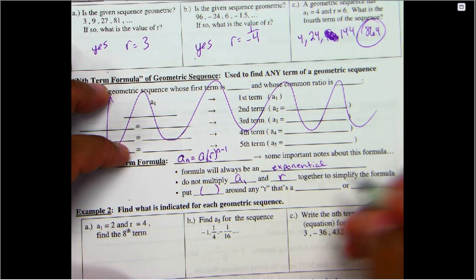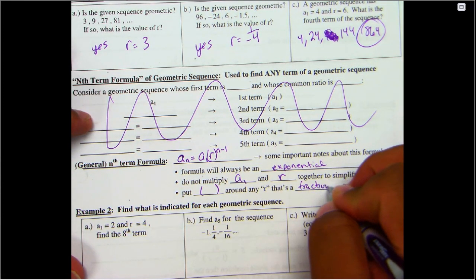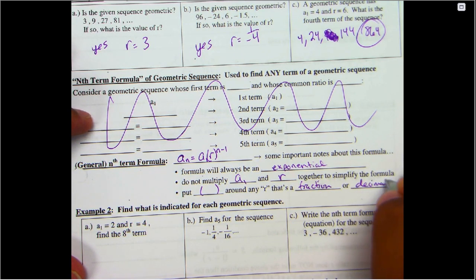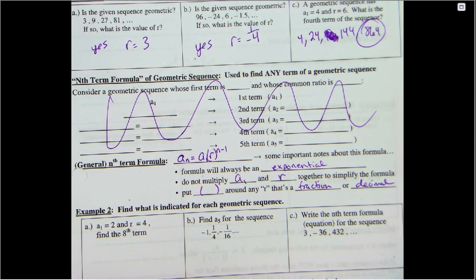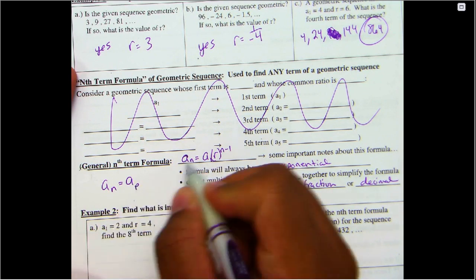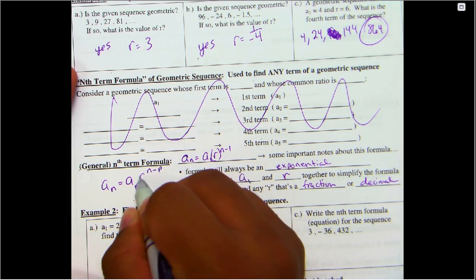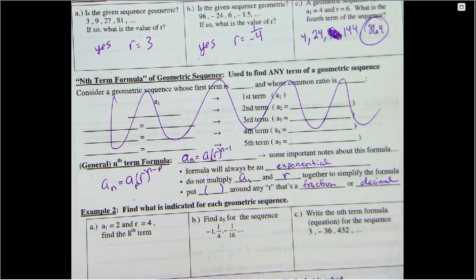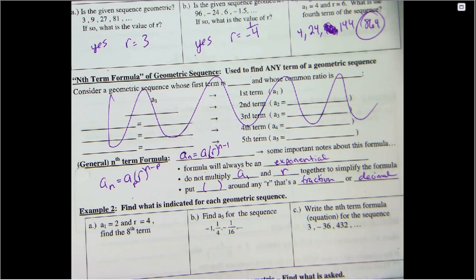Put parentheses around any r that is a fraction or decimal. Just put parentheses in general, just to be on the safe side. There is another formula like I did yesterday with the p. Same idea here works. Same concept, same idea. All right.